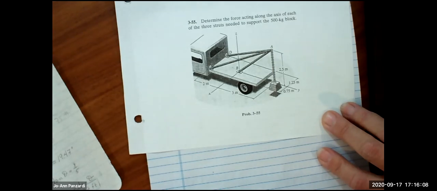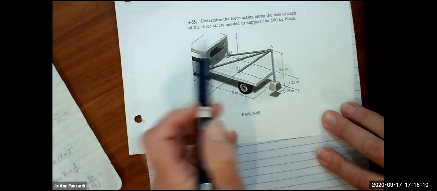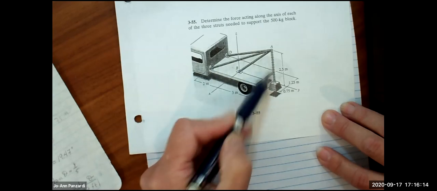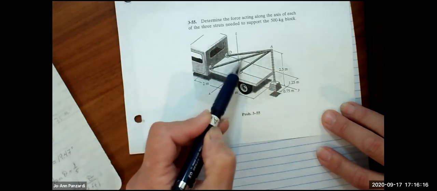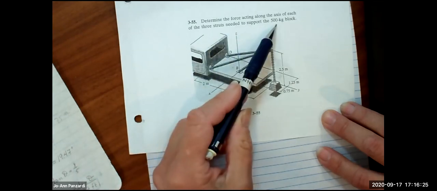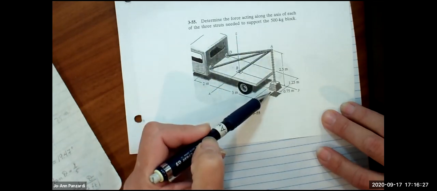Thumbs up? Okay. So we have a truck here with a flatbed in the back. We have a weight on a chain, and we have 1, 2, 3 bars. Determine the force acting along the axes of each of the 3 struts needed to support the 500 kilogram block.